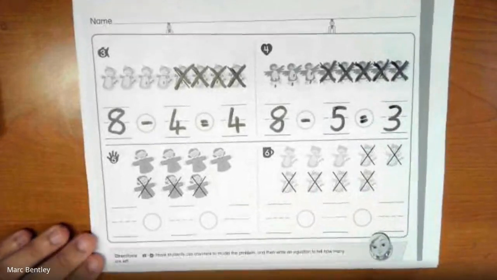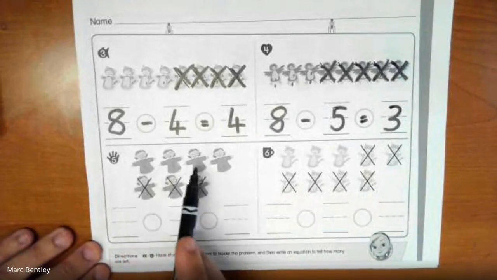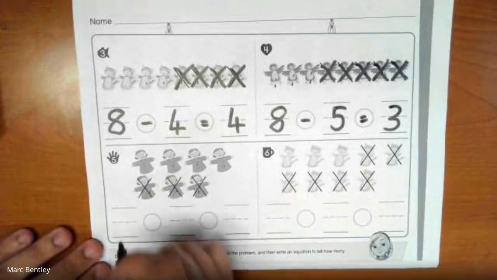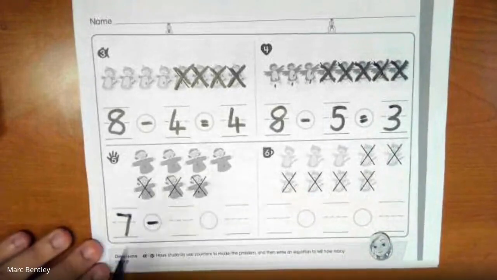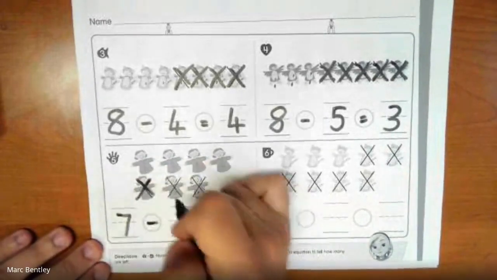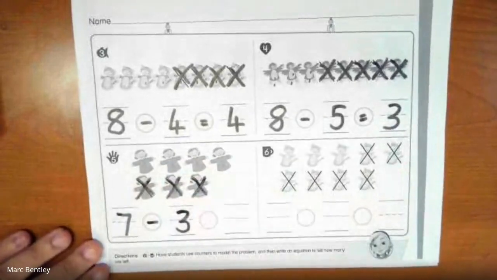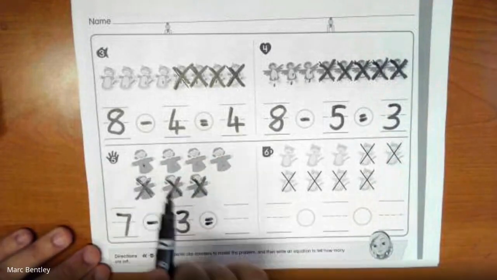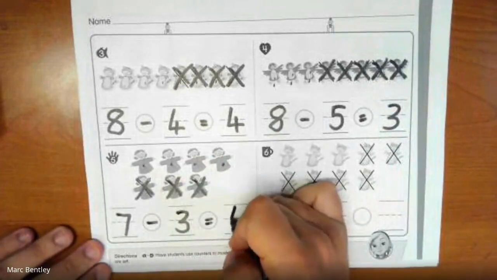All right, moving on to number 5. So in total of these dolls, we have 1, 2, 3, 4, 5, 6, 7. I'm going to write my 7. I know that we're subtracting because I can see the X's through the dolls. To make those a little bit more clear, 1, 2, 3. So I am taking away 3. So 7 minus 3 equals however many we've got left, which is 1, 2, 3, 4. So 7 minus 3 equals 4.